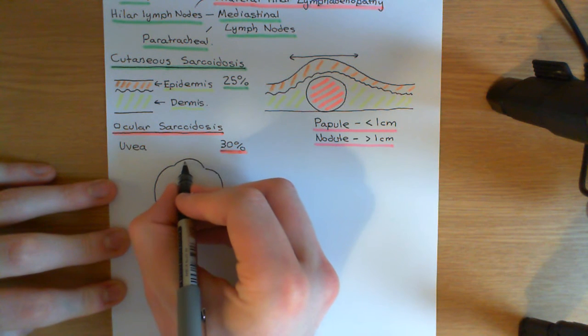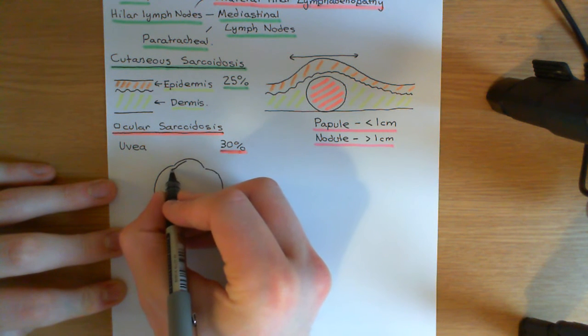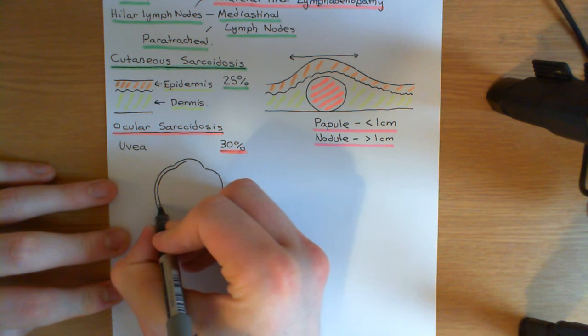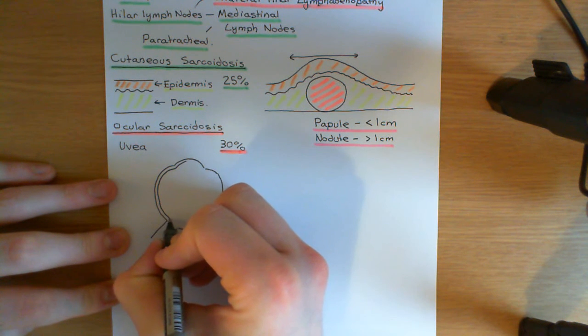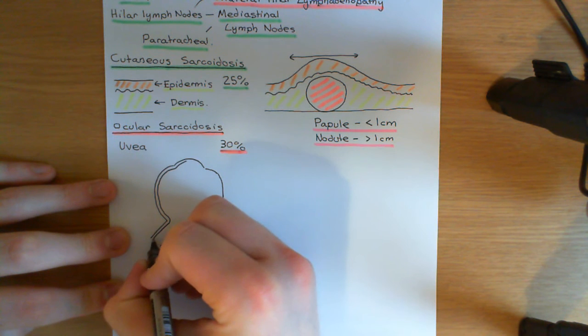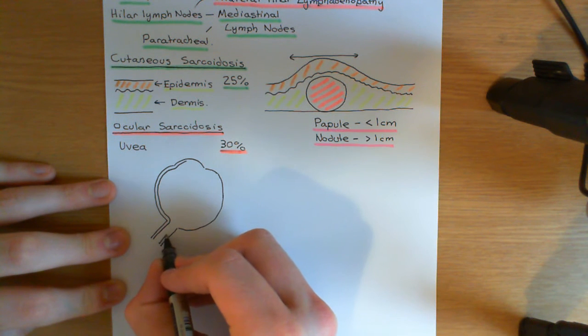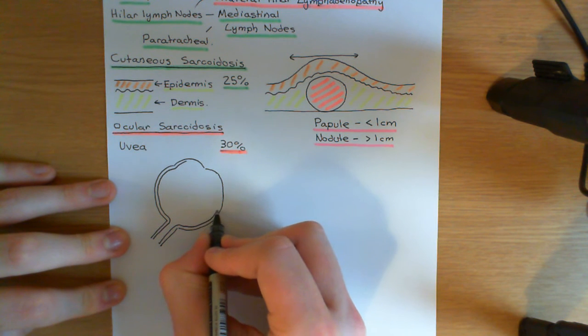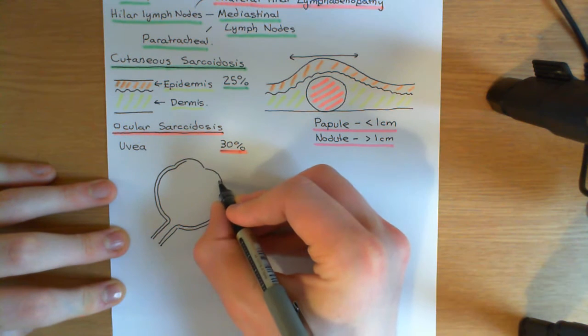Okay, so now I'll make this some thickness rather than having it just represented as a line. So of course this is the outer layer of the eye here, and it continues to surround the optic nerve. So it's the sclera and the cornea which are continuous with one another, like so.